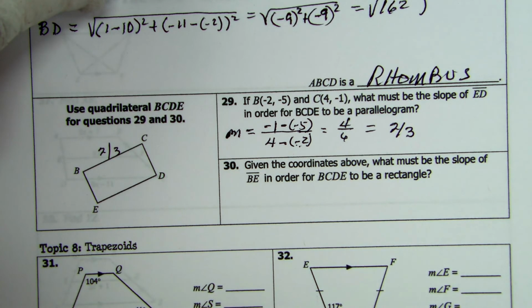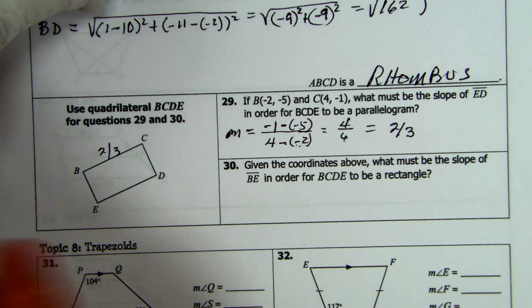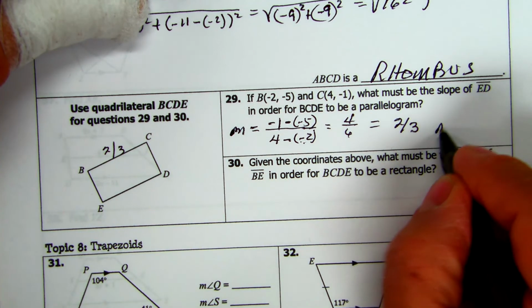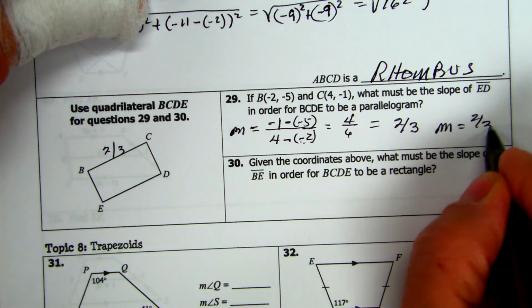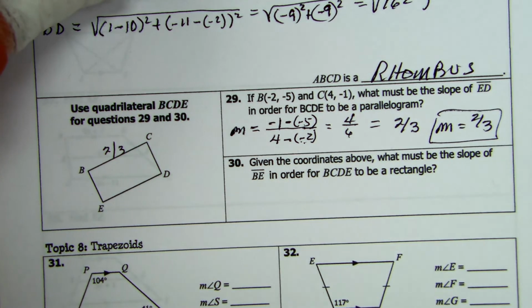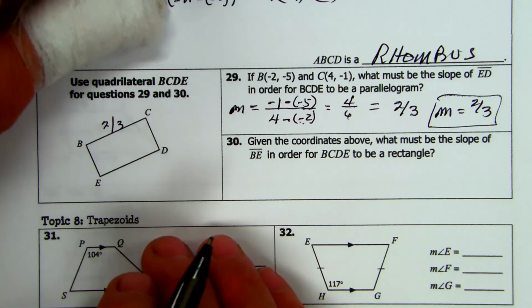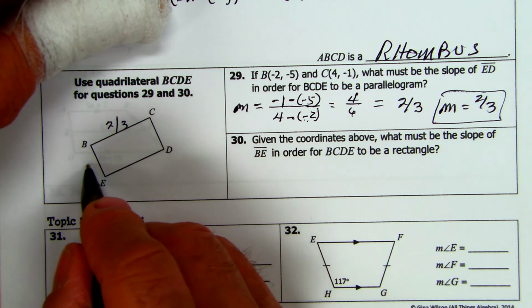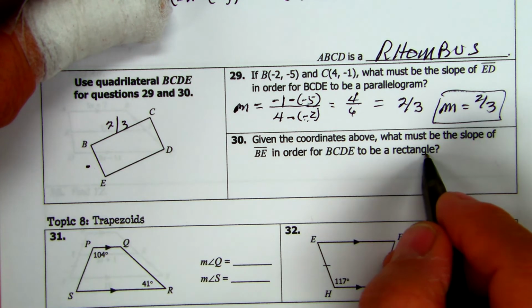Okay. Now, what must be the slope of ED? It's got to be parallel to this. So the slope has to be 2/3. That's a parallelogram. Now, question 30 says, given the coordinates above, what must be the slope of BE in order for BCDE to be a rectangle?